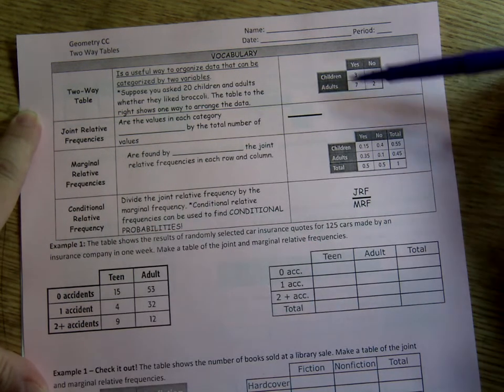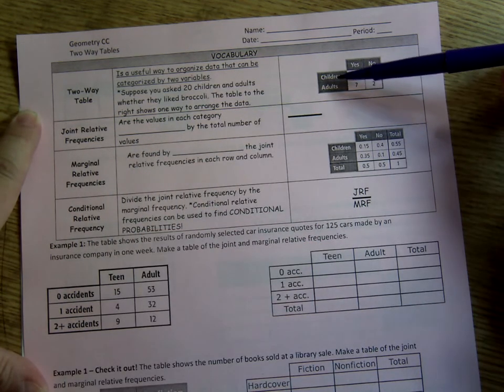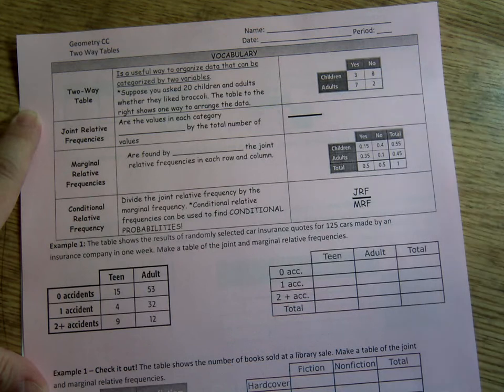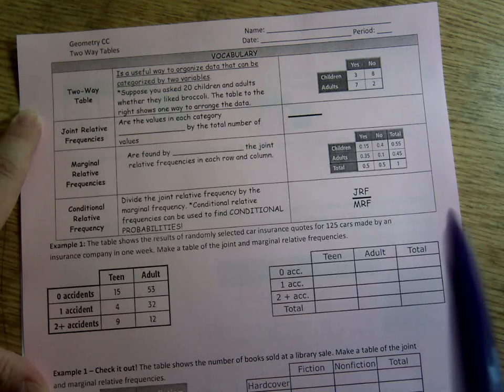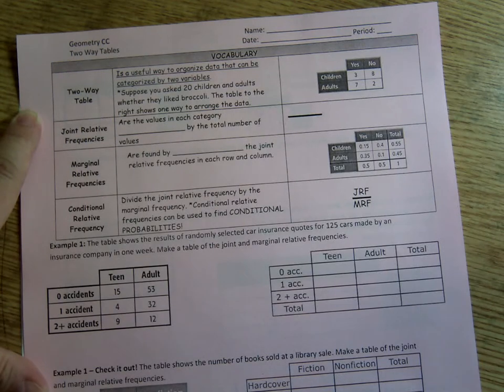So our two variables basically are whether the person is a child or an adult and whether the person does or does not like broccoli. And so they've organized that into a table. Within this, we tend to pay most attention to relative frequencies. Technically, there is joint frequency and marginal frequency.